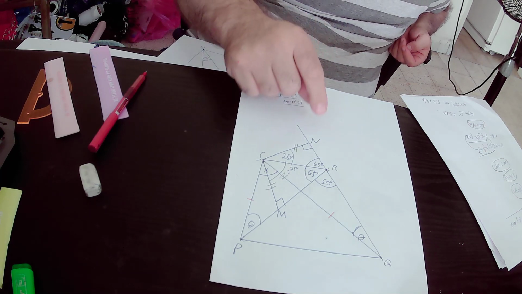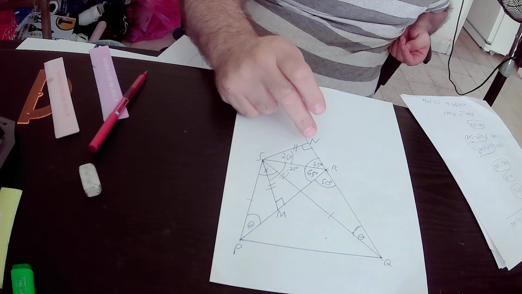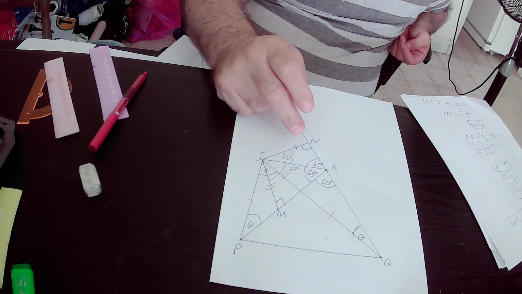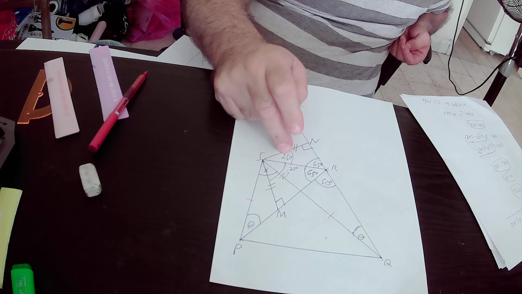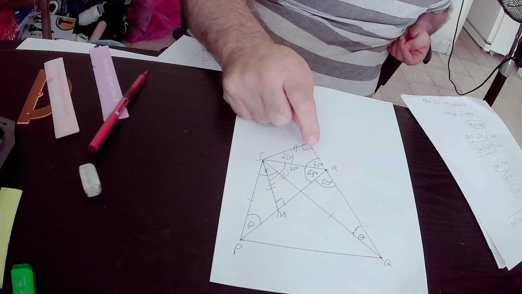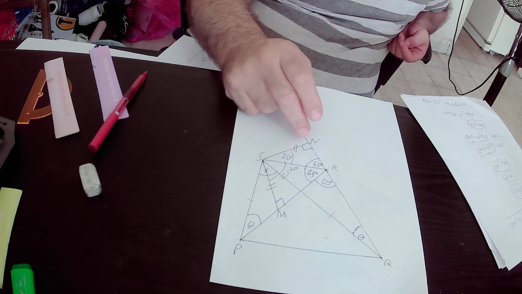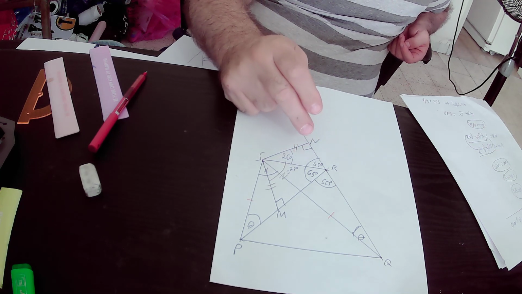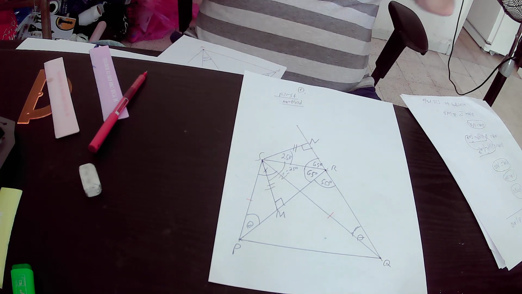And therefore, in the right triangle SNR, this angle must also equal 25 degrees, because we have 65 degrees, 90 degrees, and this angle must be 25 degrees to complete the sum of the angles in the right triangle SNR to 180 degrees.